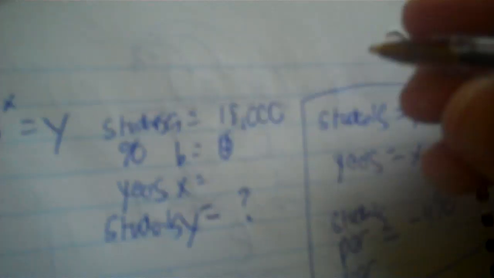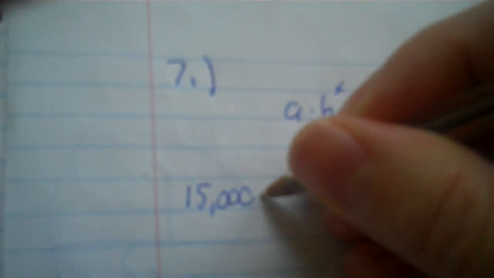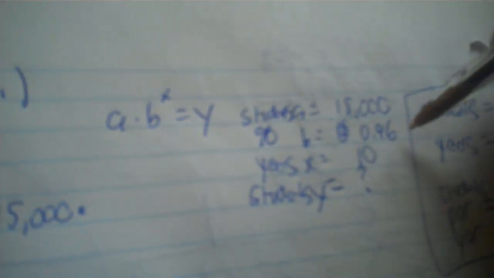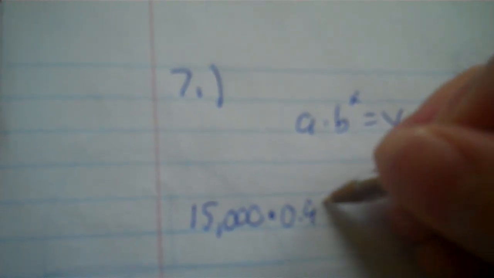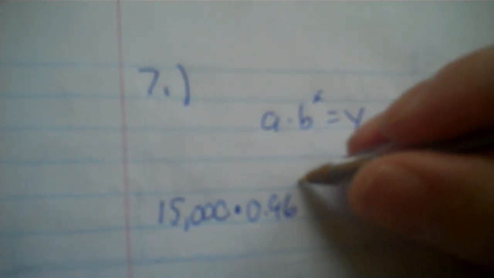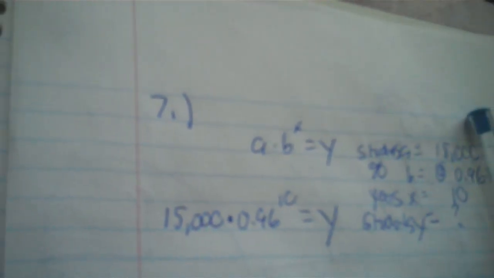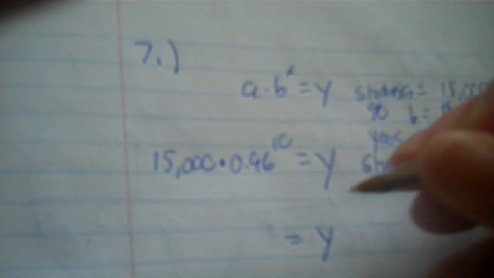Now the percentage is 0.96. And then the years we have 10. Okay, so just plug those into the equation. You got 15,000 times B is 0.96, X is years, that's 10, equals Y. Okay, and you can easily solve for the Y just by plugging that in. So you got 15,000 times 0.96 to the 10th power, 9972.